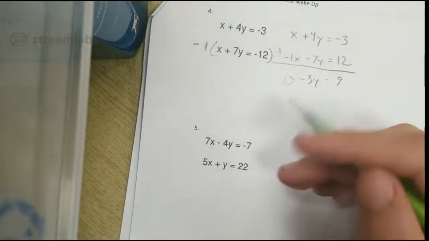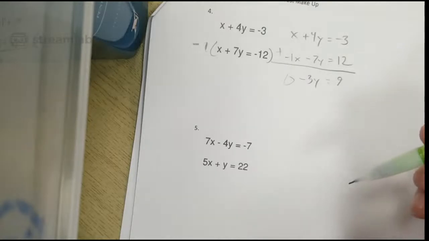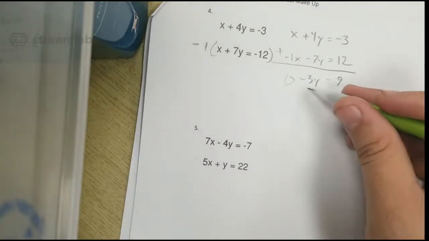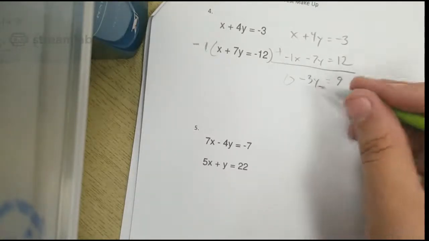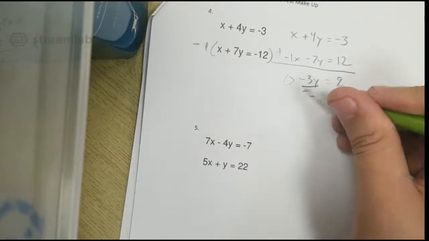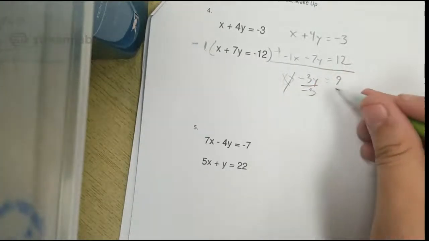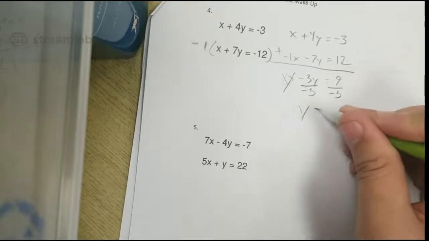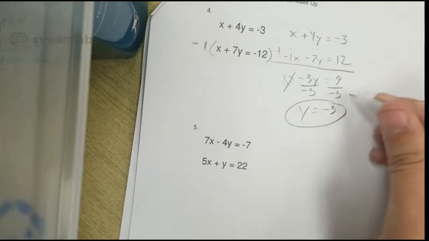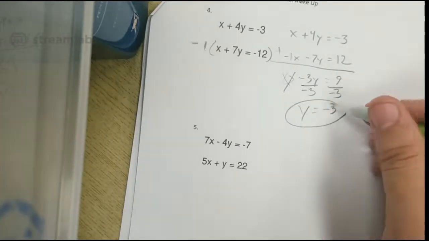Now, usually the last two problems, the reason I did this one is because the last two problems didn't have anything next to the x or the y. So I'm just going to divide negative 3, because this disappears completely. So I'm going to divide negative 3 on both sides. So y equals negative 3 for me, because 9 divided by negative 3 is negative 3.